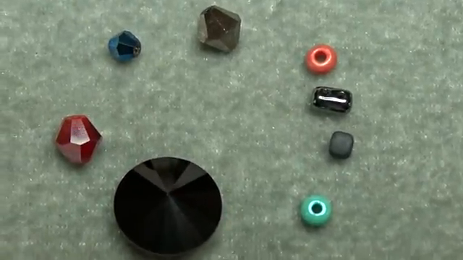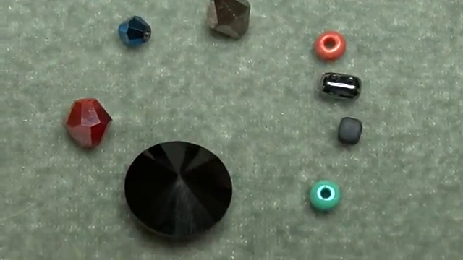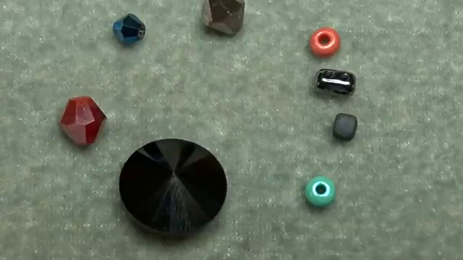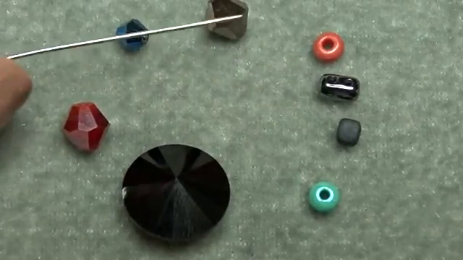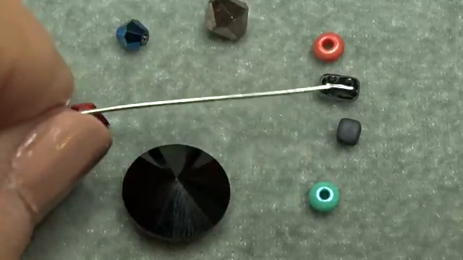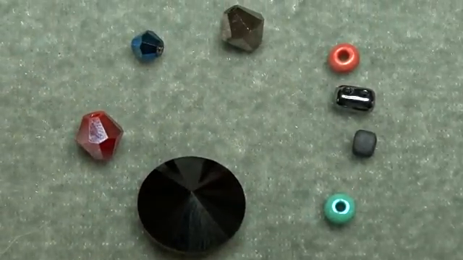Okay, here are the opaque beads. Although these are all opaque, you'll notice they have very different appearances. Some are shiny, some are not. Some are crystals, such as these, and some are seed beads, some are shaped beads. Almost any kind of bead can be opaque.